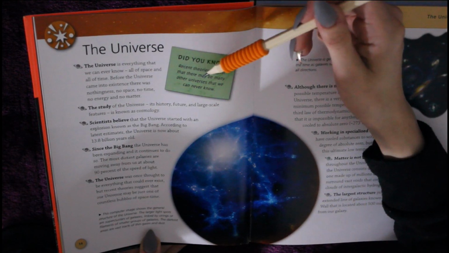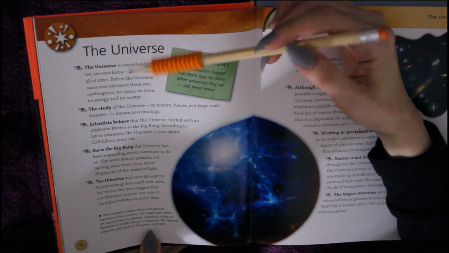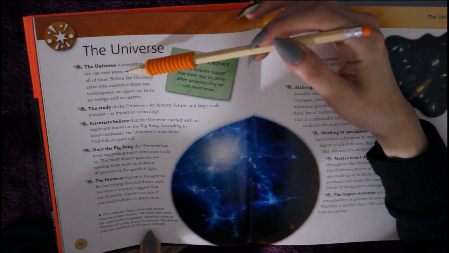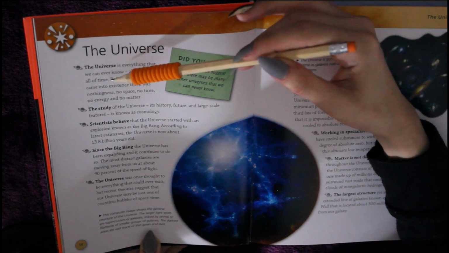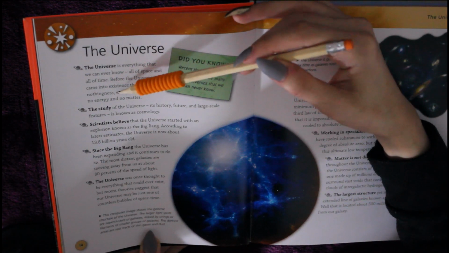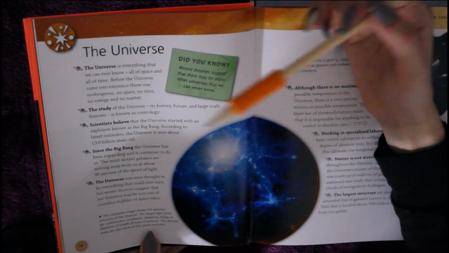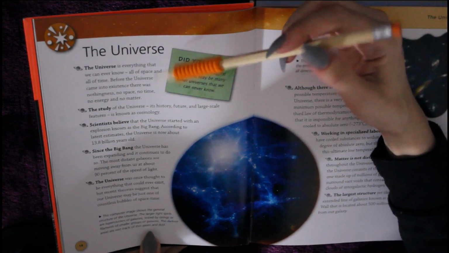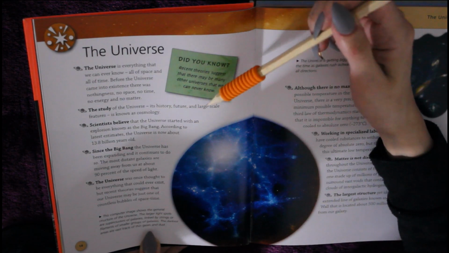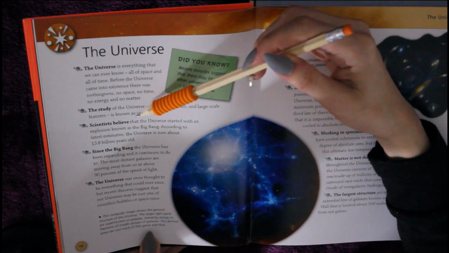Some theories suggest that there may be other universes that we can never know. The universe is everything that we can know, all of space and all of time. Before the universe came into existence, there was nothingness, no space, no time, no energy, and no matter. The study of the universe, its history, future, and largest scale features is known as cosmology.